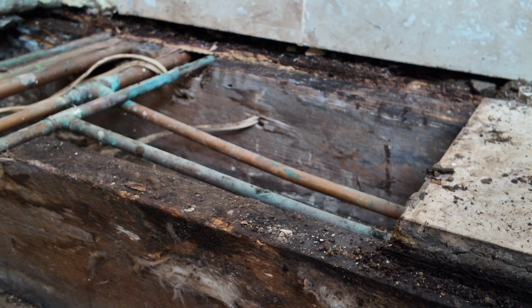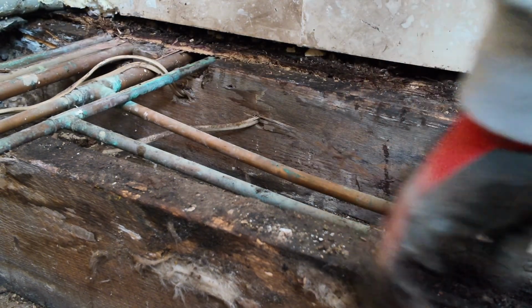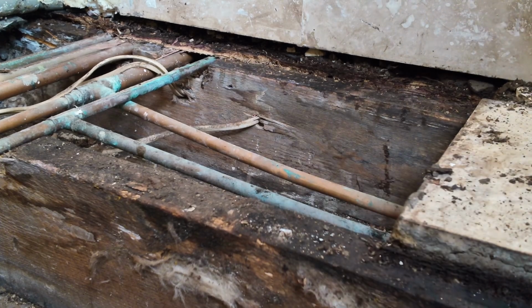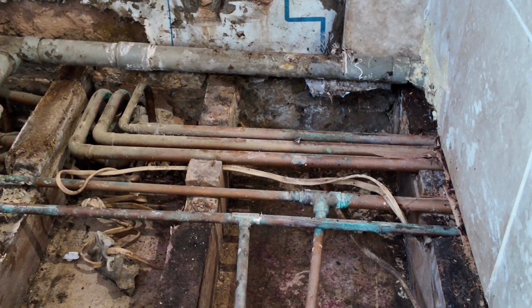So I think now this has a chance of actually drying out, taking out all this junk that was in there. These boards are soaked. All right, guys, so here we go. This is what we've got now.